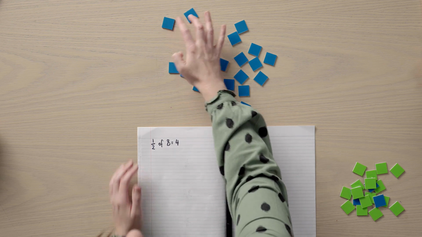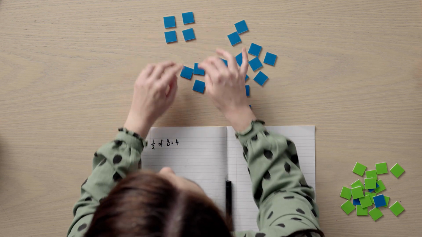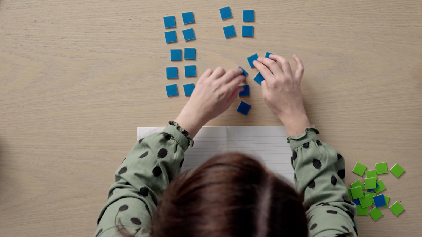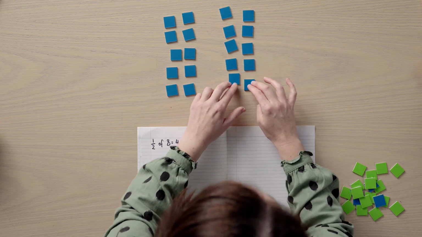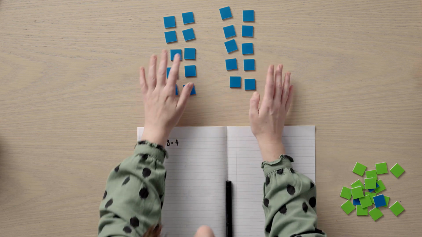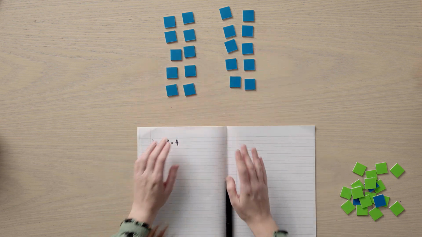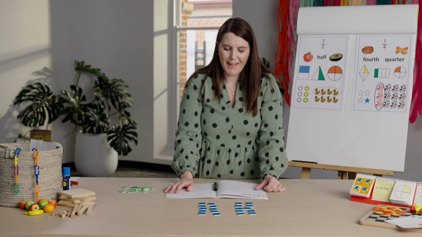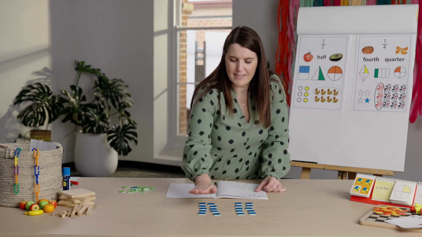So let's try putting them into our 10 frame shape. There we go. So I can see I have 2 groups of 10. Can you see half already? I know I can. This is the same as this.